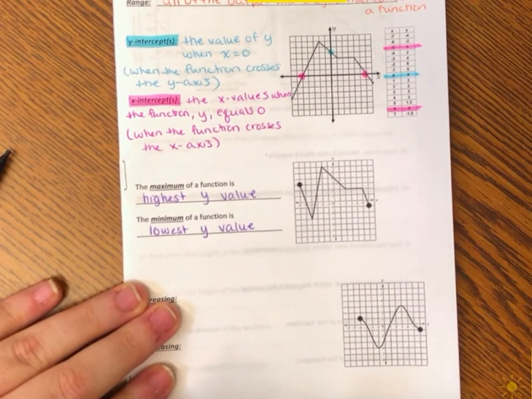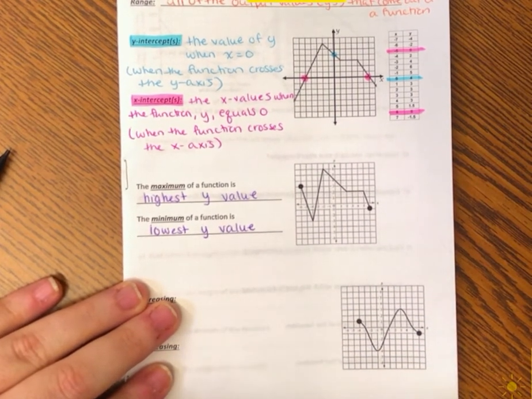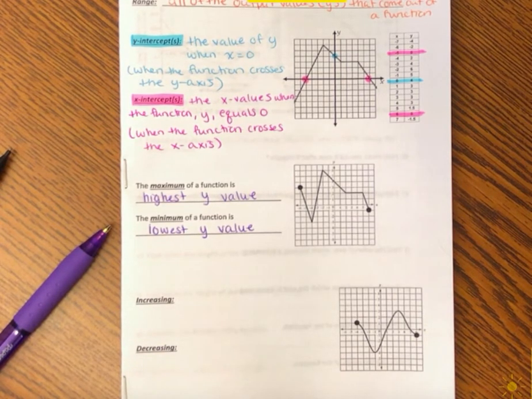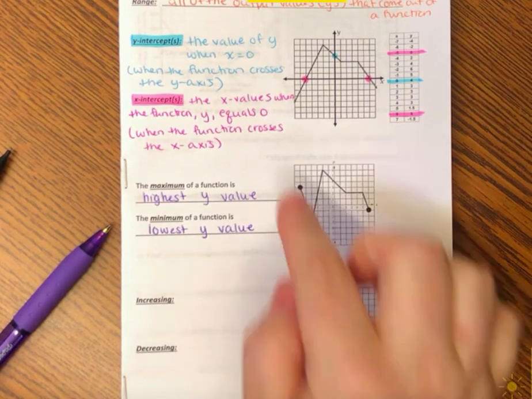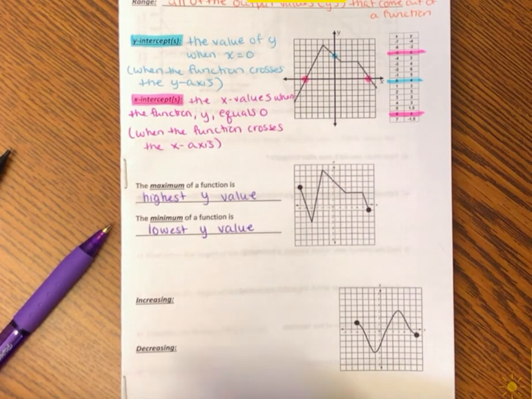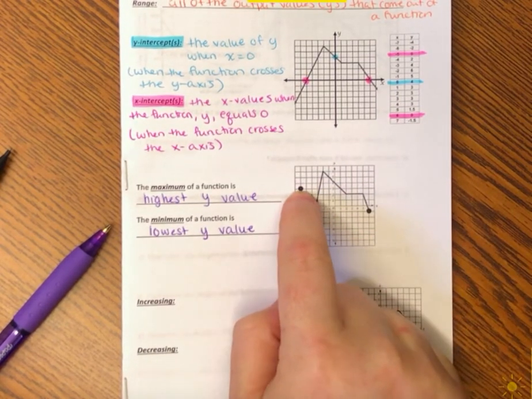So we want to find the coordinate of it, and the value of it comes from the y of the coordinate. So if I look at this graph, I want to find the highest y value. On the graph itself, it goes down, it comes back up, goes down, flattens out, and goes back down again. So just because it starts over here at this dot does not mean that's the highest y value.